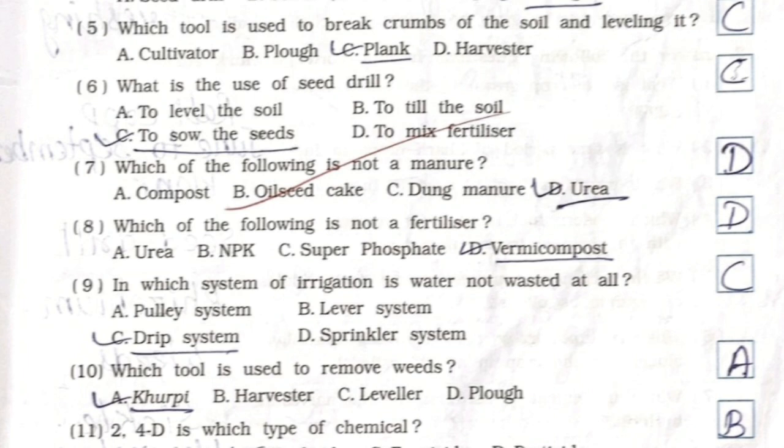Seventh, which of the following is not a manure? It's option number D, urea. Eighth, which of the following is not a fertilizer? It's option number D, vermicompost. Ninth, in which system of irrigation is water not wasted at all? It's option number C, drip system.